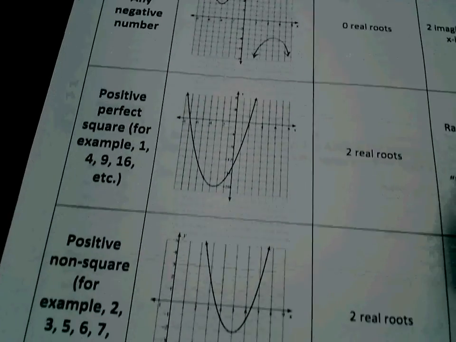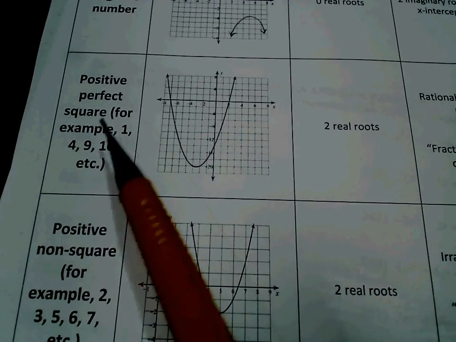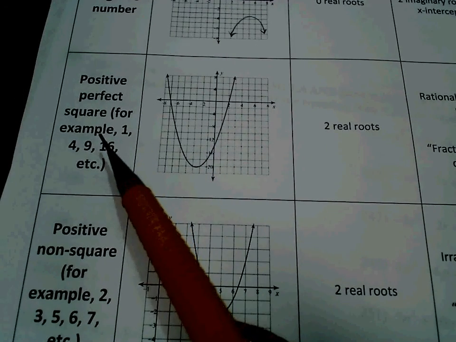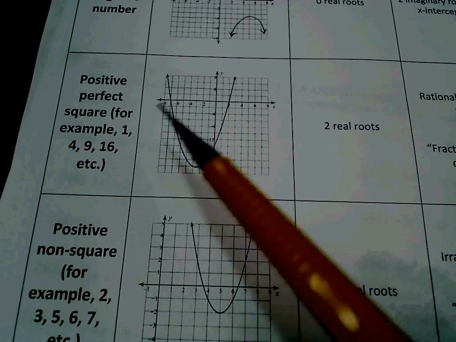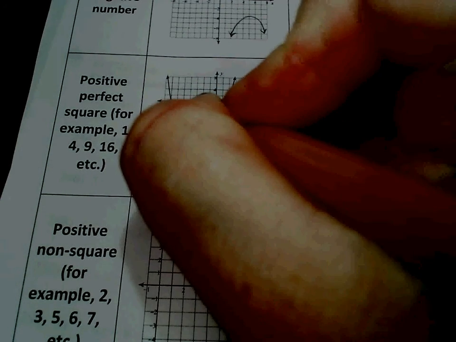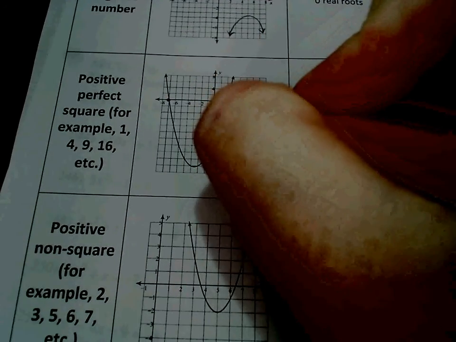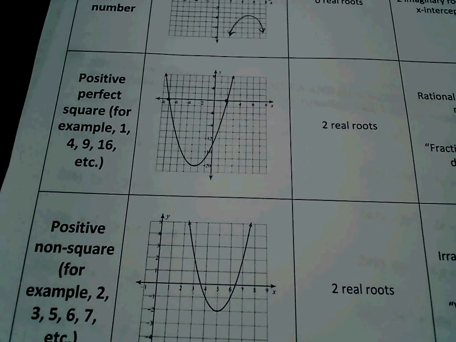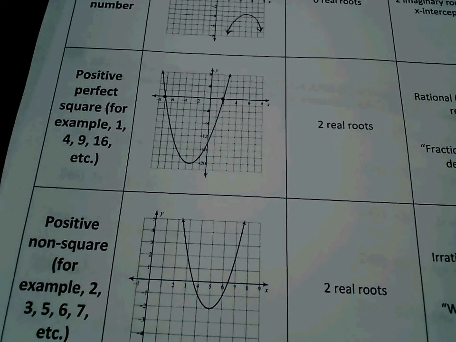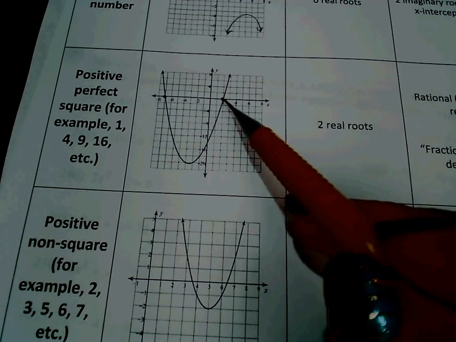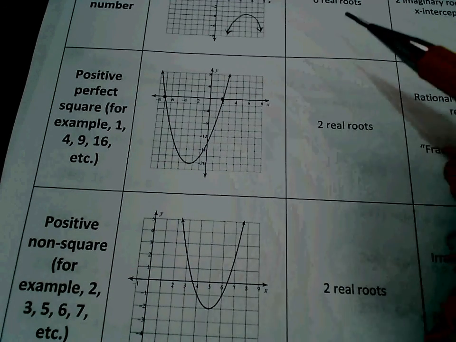If your discriminant is positive and a perfect square, then your parabola will cross the x-axis at fairly pretty places. And by that I mean it's going to cross at a whole number, or at a pretty fraction.